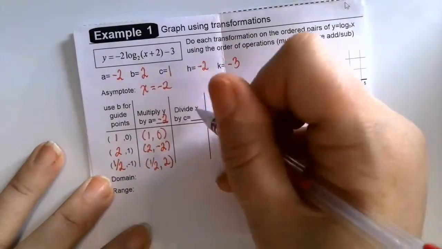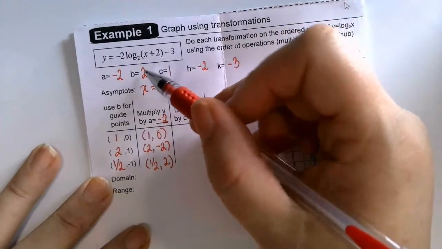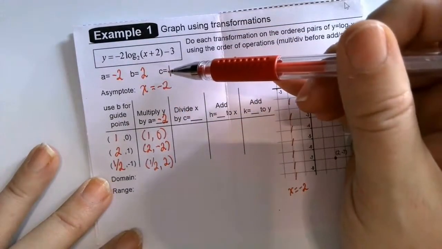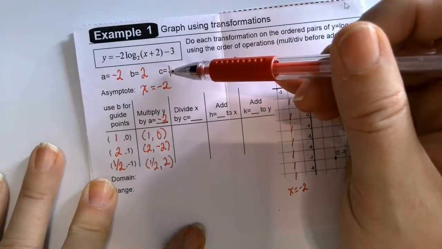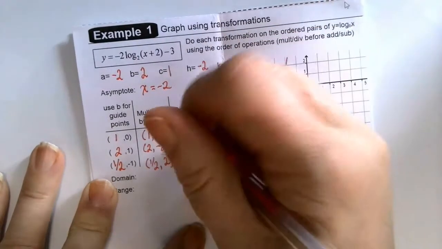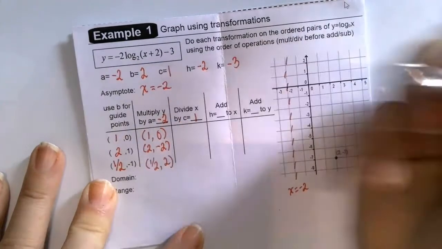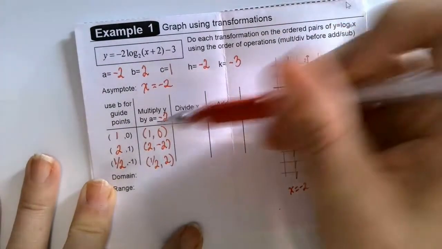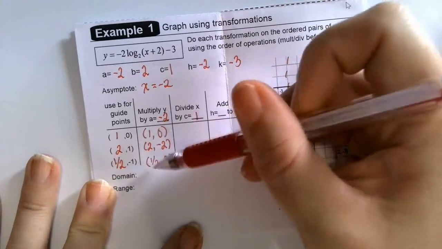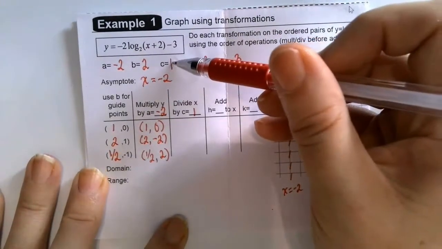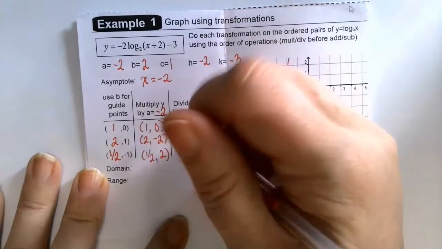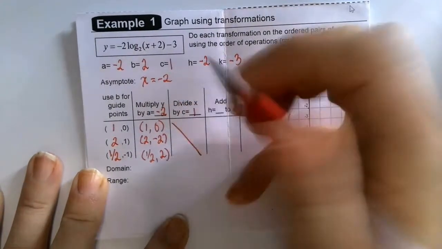Then we're going to do the horizontal stretch or shrink or a reflection in the y-axis by dividing the x by the c, which is 1. Now when we divide each of these x values by 1, we get the same point back again because there is no horizontal stretch or shrink or reflection in the y-axis.